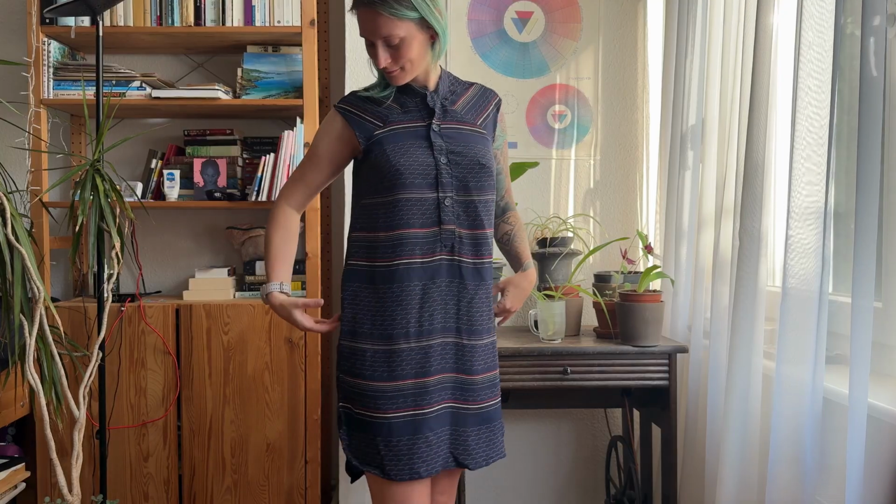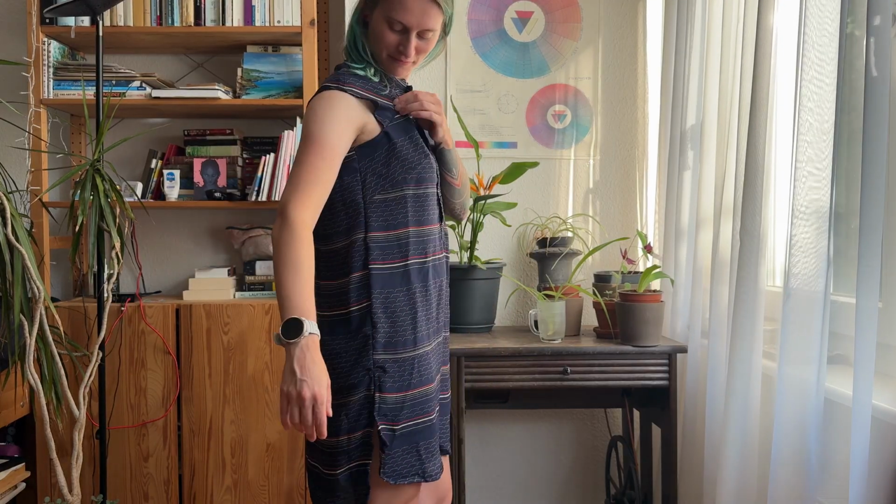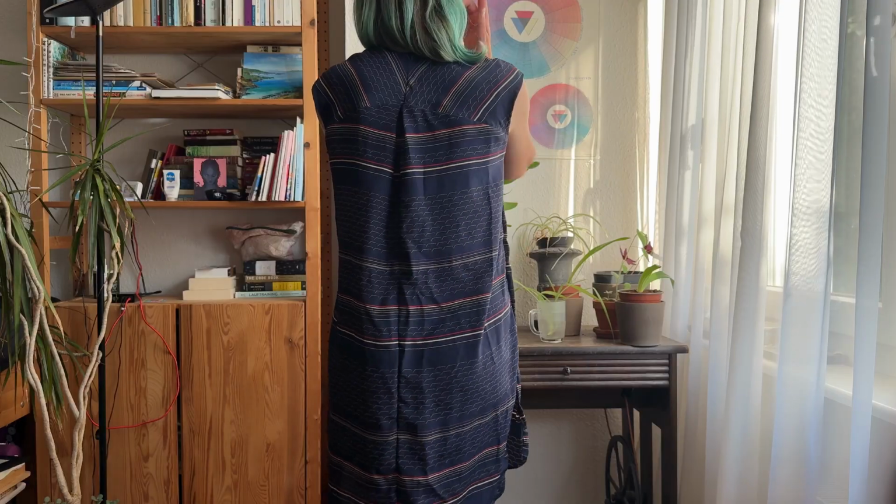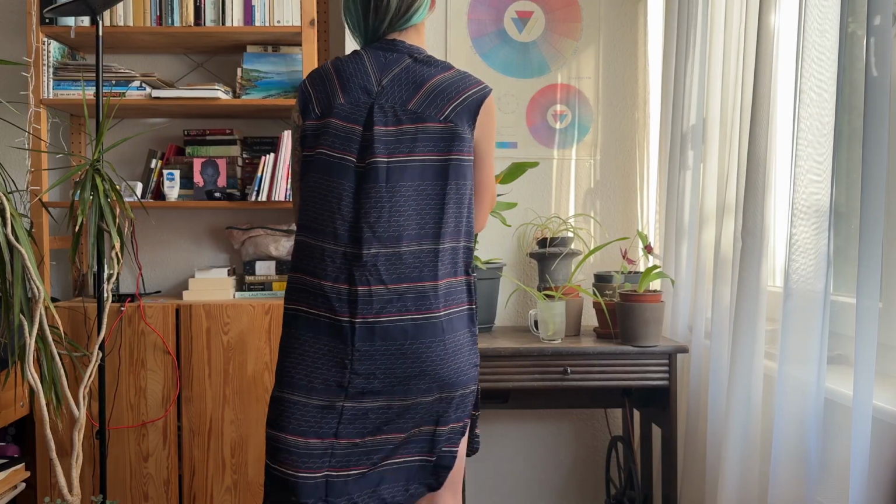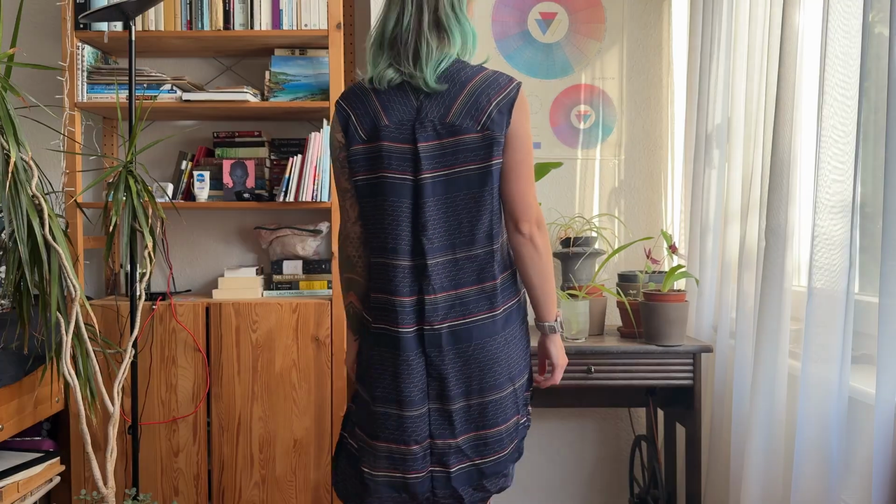Settling on small grown-on sleeves on the upper area and leaving the armhole open was a good decision. I'm always struggling with regular grown-on sleeves and these might be the better solution for my future projects.